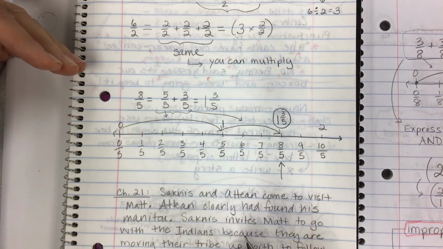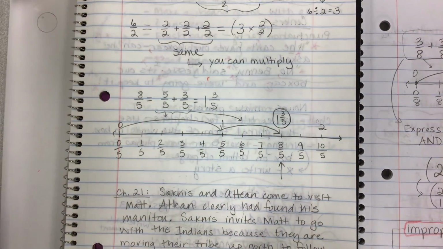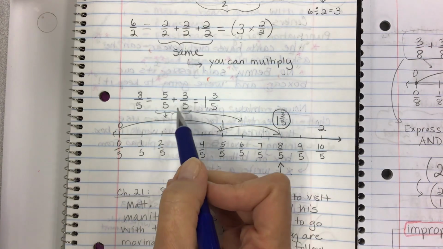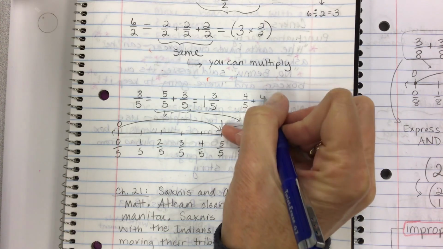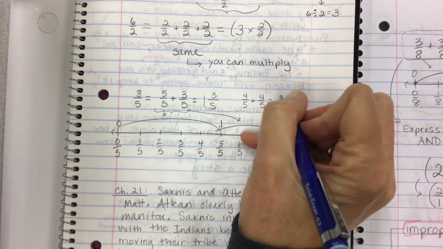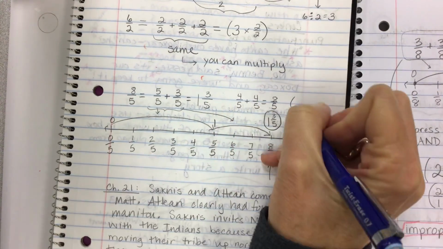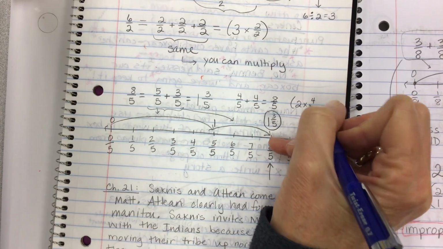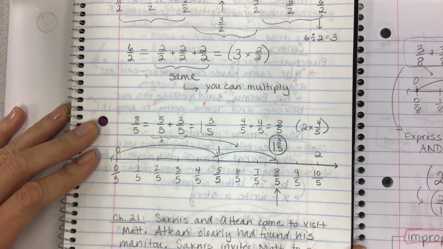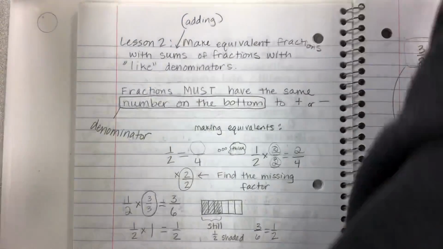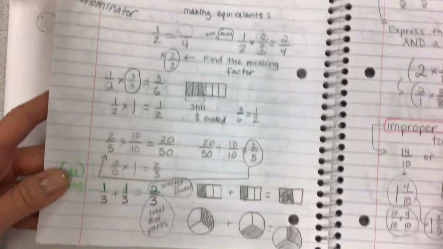Can you divide it into equal parts? This is going to be non-equal parts, but 4/5 plus 4/5 would be 8/5. And then you can have 2 times 4/5. So there are all these different things that we're going to be talking about. That's that notebook. Now back to this one.